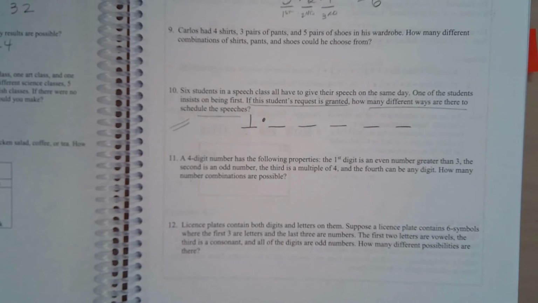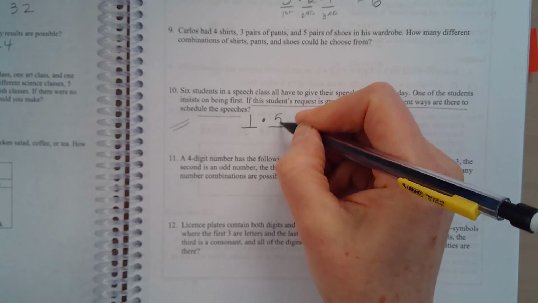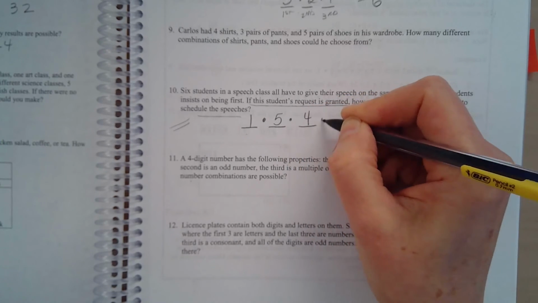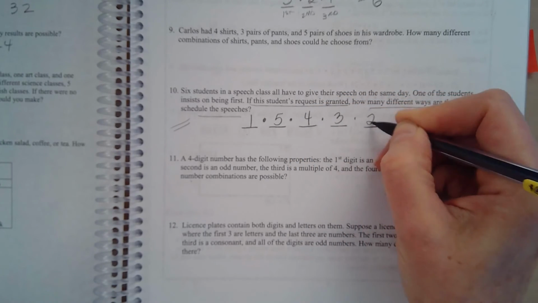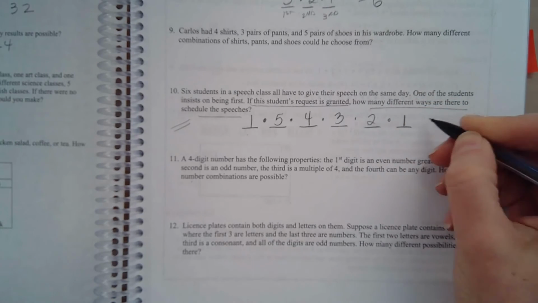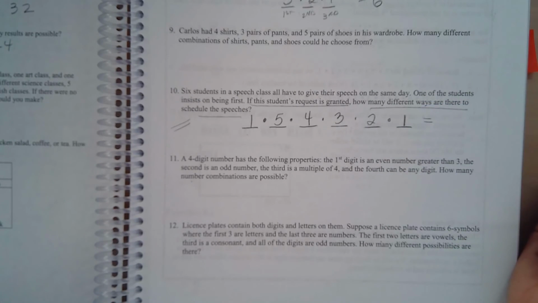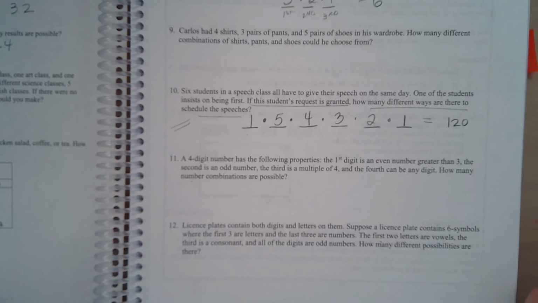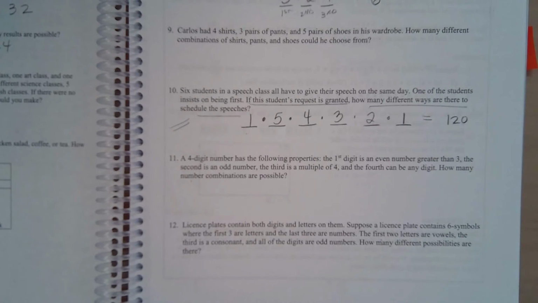And if maybe I threw all their names in a hat and I pulled one, I have a choice of 5. That student's up, and then you're right, then I have a choice of 4. Then 3, then 2, and in the end I don't really have a choice. There's only one student left, right? So that's going to be 120. There's 120 different ways I can organize those students. Okay.